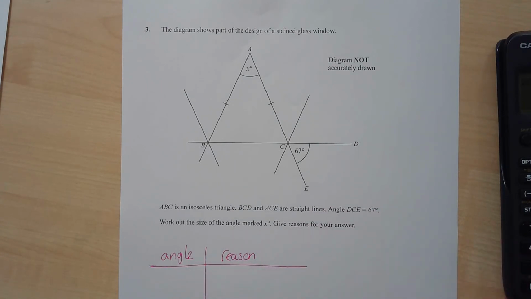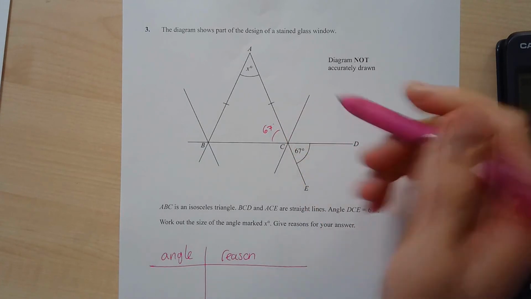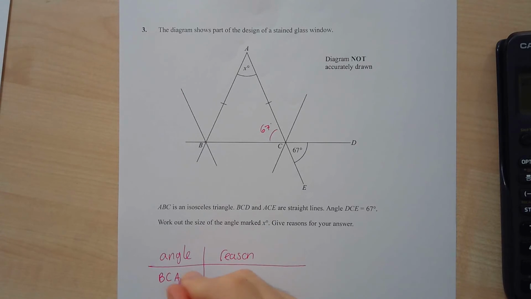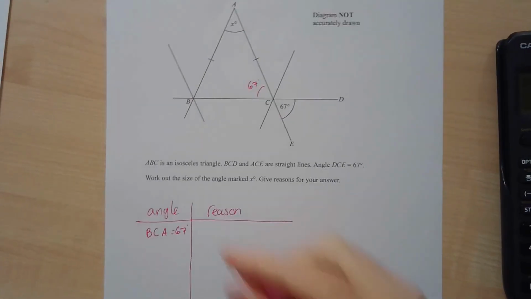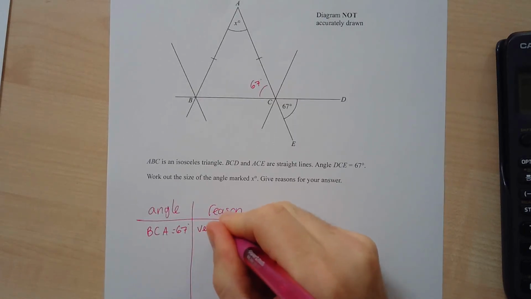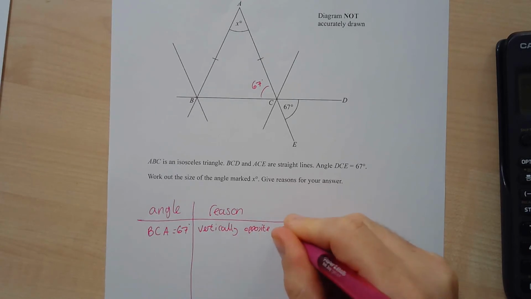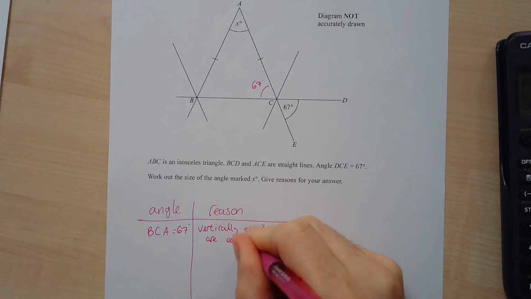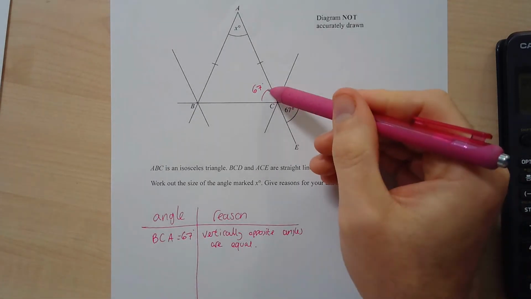So start again, use this angle notation. If I want to work out this angle here, I'm going to put it on my diagram. That's 67 degrees, so that's angle BCA equals 67. And I need to put that reason. So these are vertically opposite. Angles are equal. Vertically opposite comes from vertices where they're meeting at a point. So this is 67 degrees.